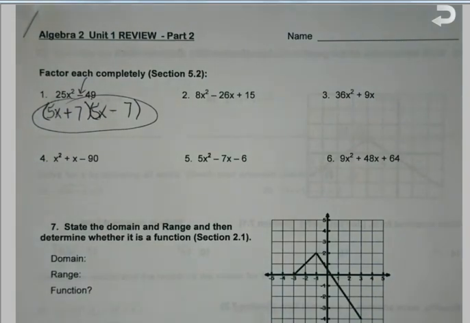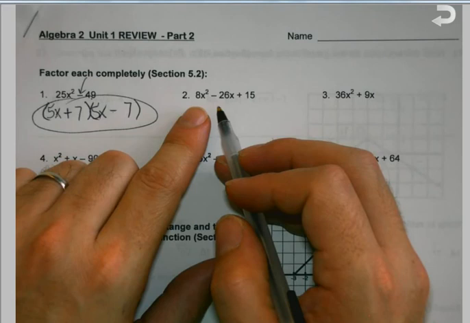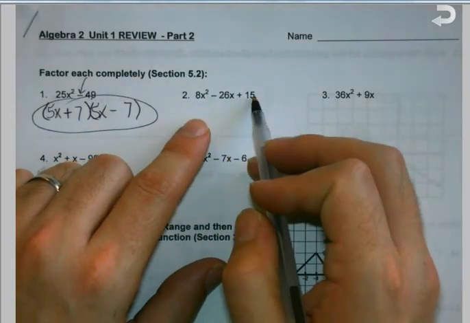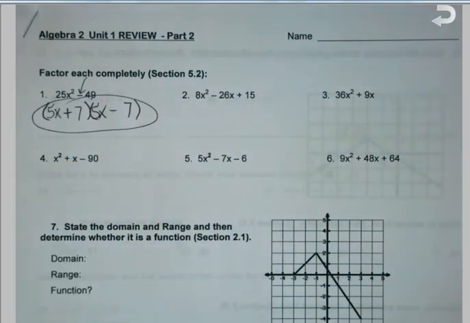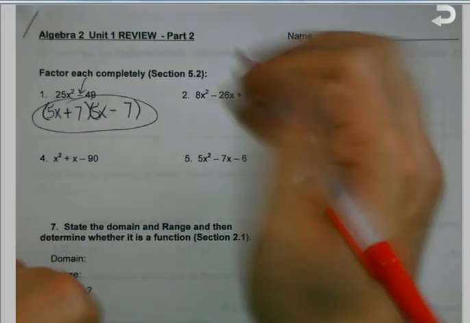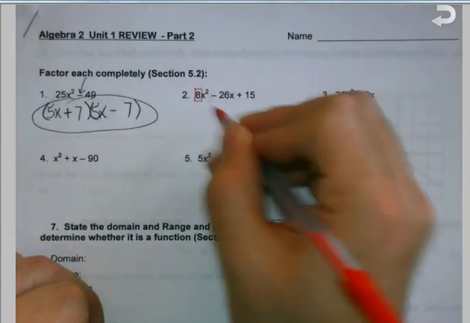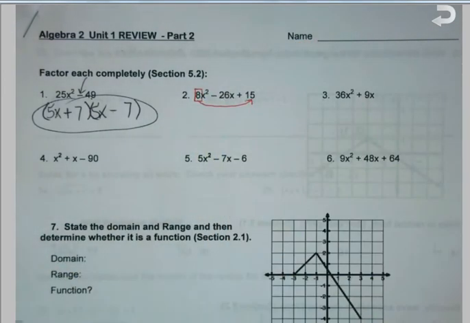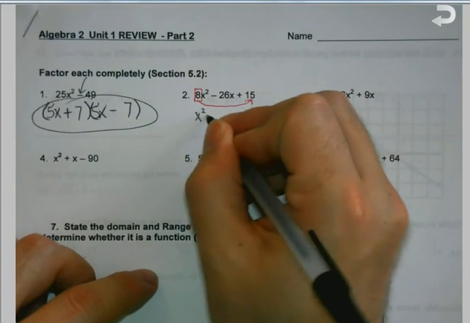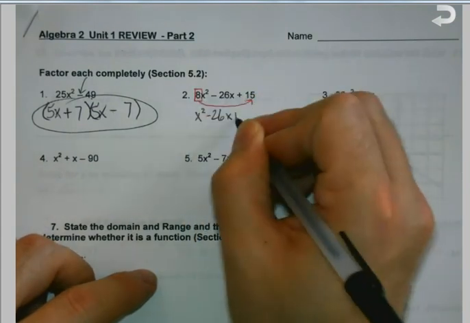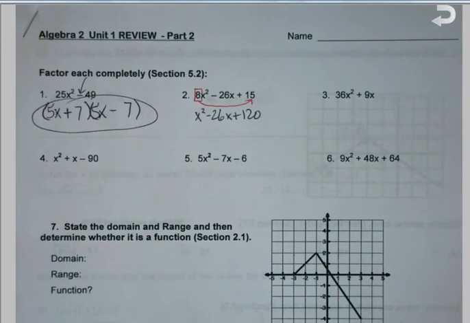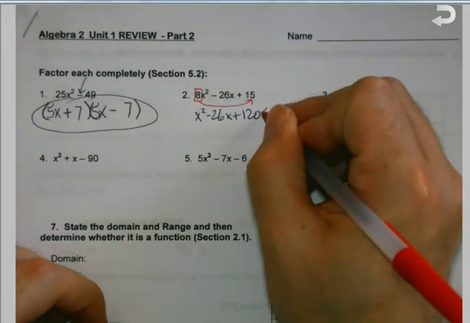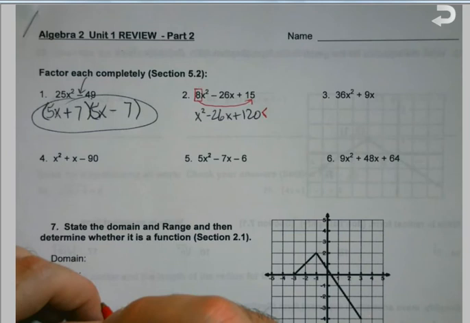Okay. Now 2, a little more interesting. Because I notice here, ooh, yeah, nothing goes into all three of those. So now again, at this point, I'm in one of two modes. I can either play guess and check, or I can go slide and divide, which many of you choose to do. I will do one of the guess and check ones on one of the ones a little later along. Again, I'm going to multiply that 8 down to the end, and then if I have to, and again, we talked about this in class when we did the little mini factoring review, so I'm not going to do it again, but if I'm not sure what multiplies to 120 and adds to negative 26, I know a couple of things.